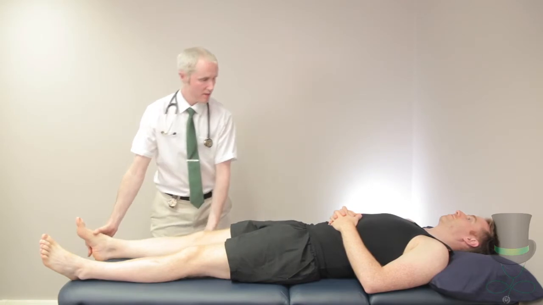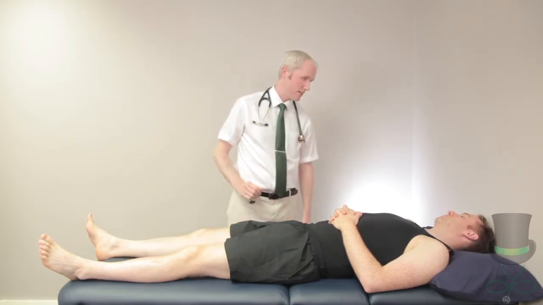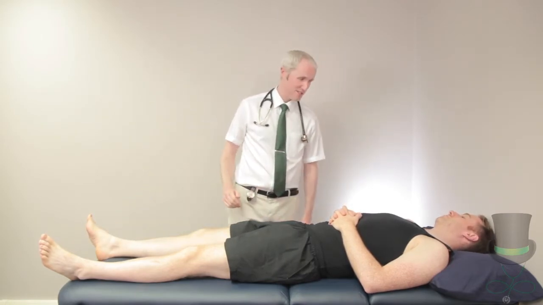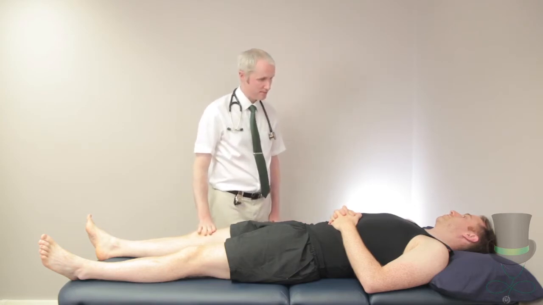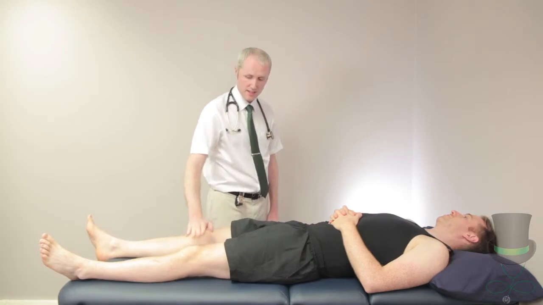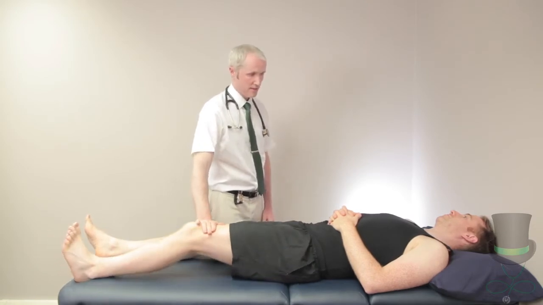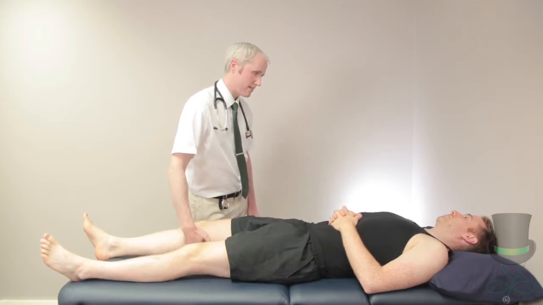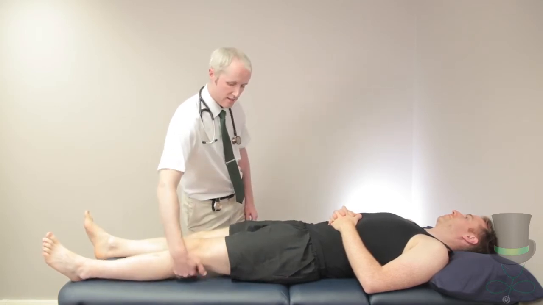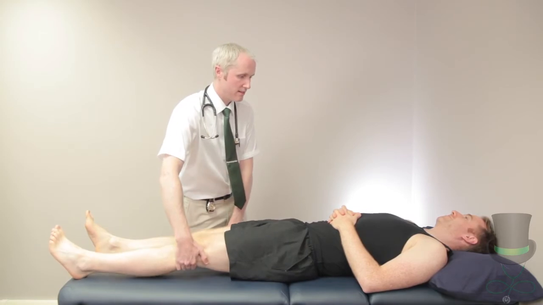Okay, so the next thing I need to do is check the power in your legs. I'm going to ask you to do a series of things. So the first is if you could push your knee up against my hand. Okay, and now on the other side as well. Power is tested for using a series of resisted movements. Push down against my hand. It is important at each step to know which muscle groups are being tested for and their nerve roots.